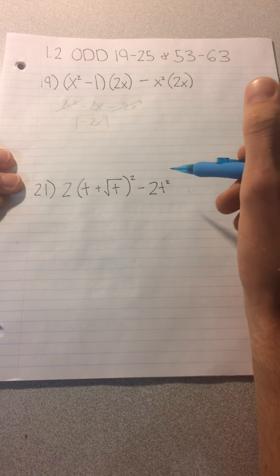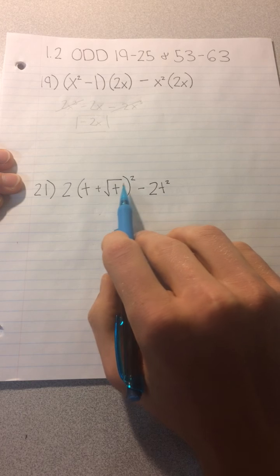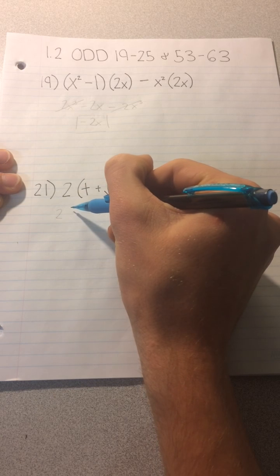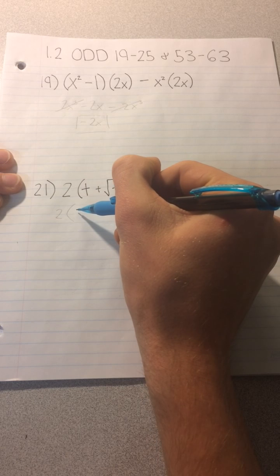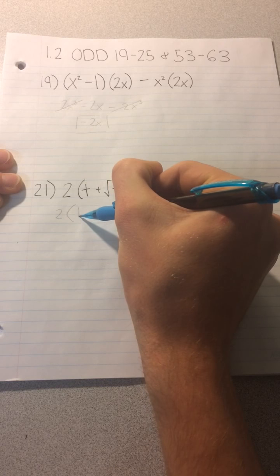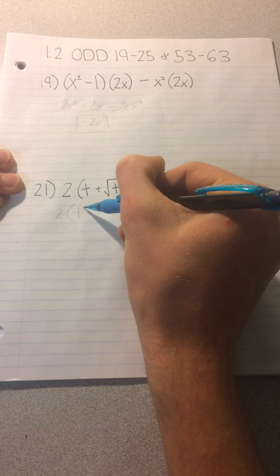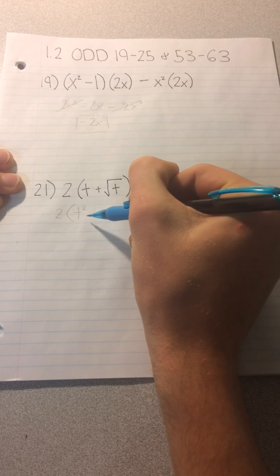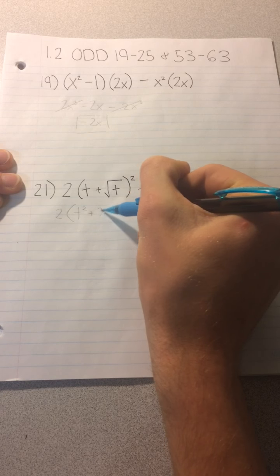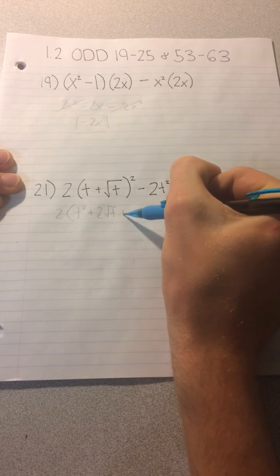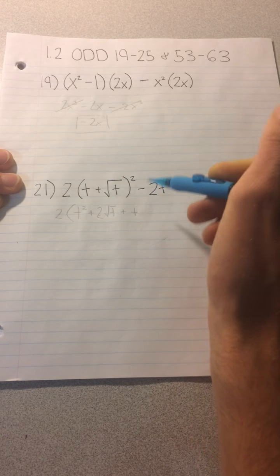So first things first, we want to square the brackets, which will look like this. 2 multiplied by (t squared plus 2 square root of t plus t).